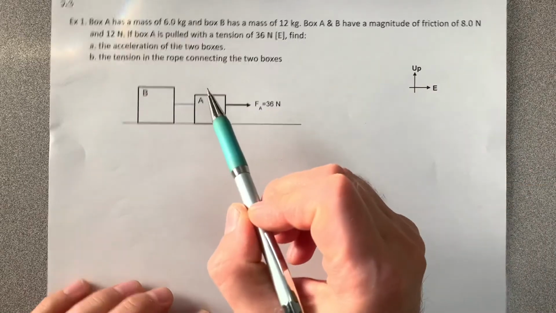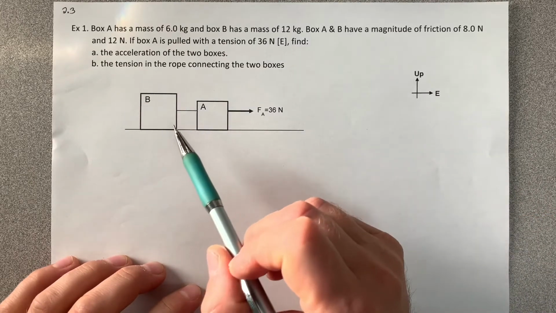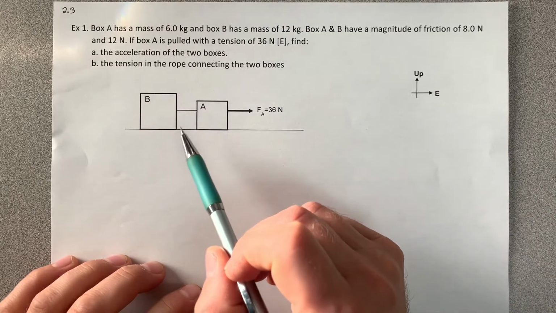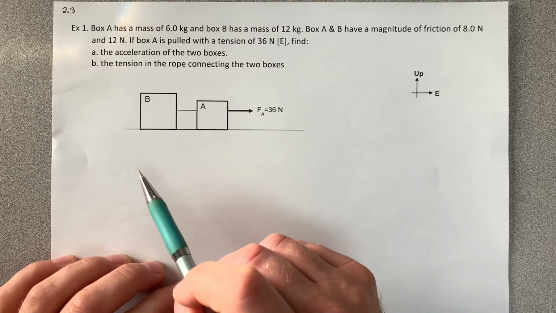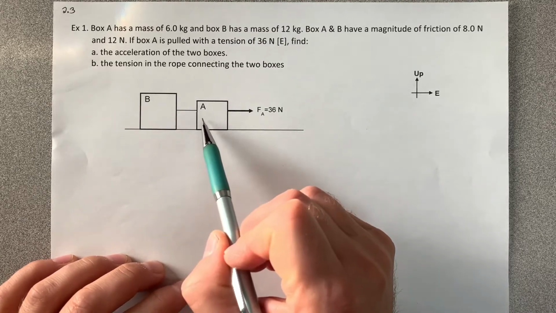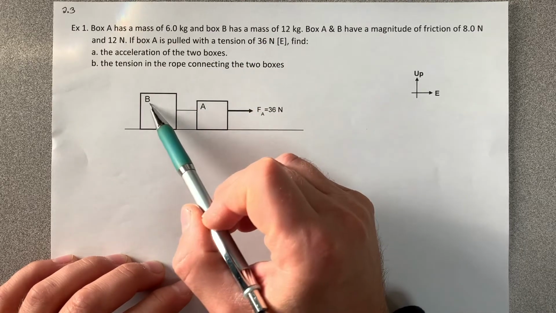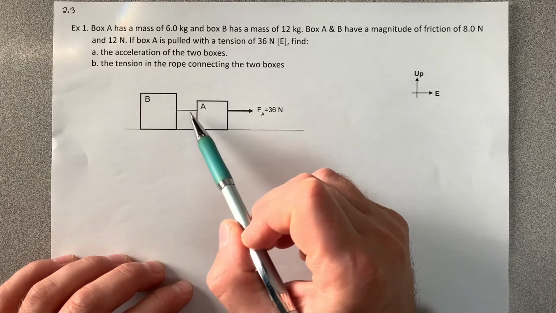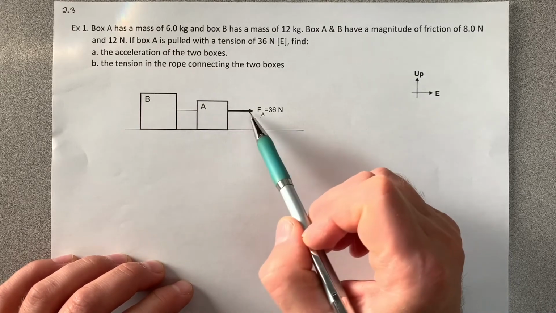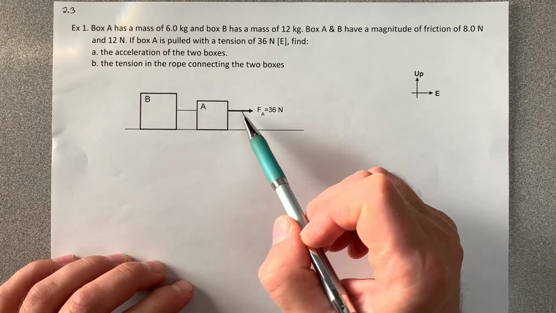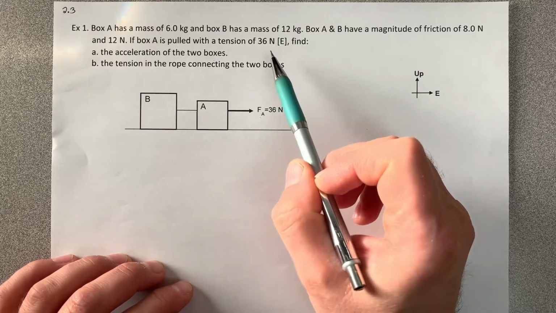Here we have a Newton's third law kind of question. It does use Newton's second law because that's the only one with an equation, but it's one of these action-reaction questions, which is Newton's third law. What we've got is box A, with a mass of 6 kilograms, and box B, with a mass of 12 kilograms. They're tied together with a rope, and then we're pulling on box A with another rope, let's say, with a force of 36 newtons.